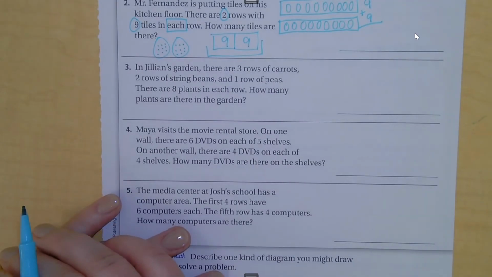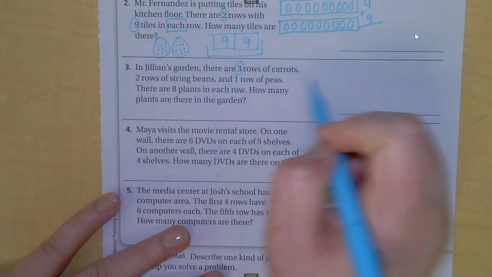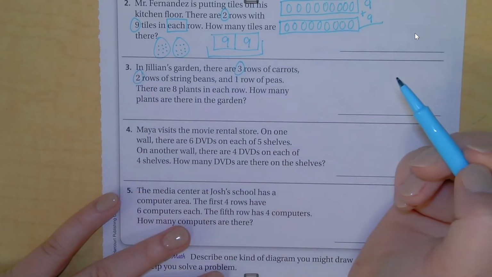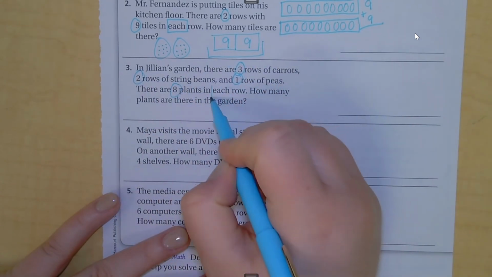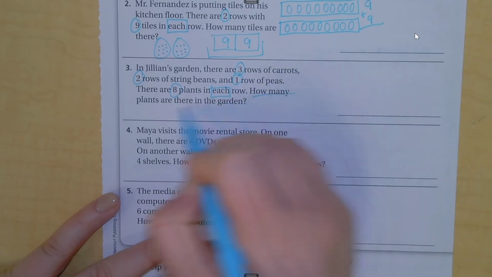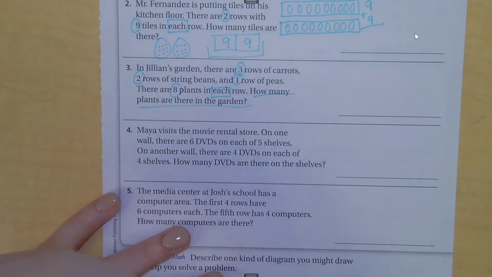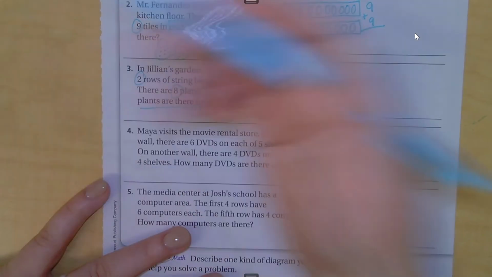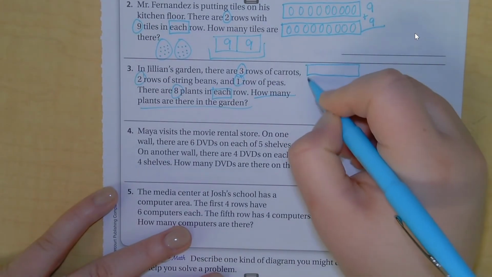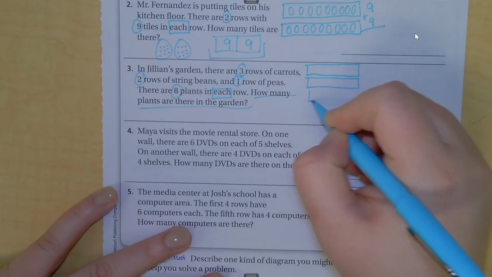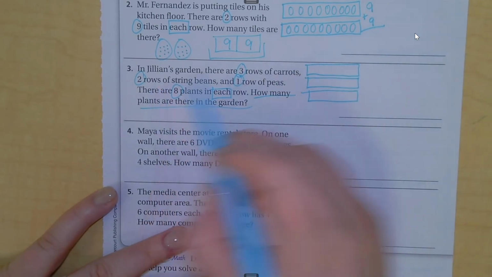In Jillian's garden, there are 3 rows of carrots, 2 rows of string beans, and 1 row of peas. There are 8 plants in each row. How many plants are there in the garden? Okay, they just want to know how many plants, so it doesn't matter what plants. So let's draw 3 rows for the carrots, 2 rows for string beans.